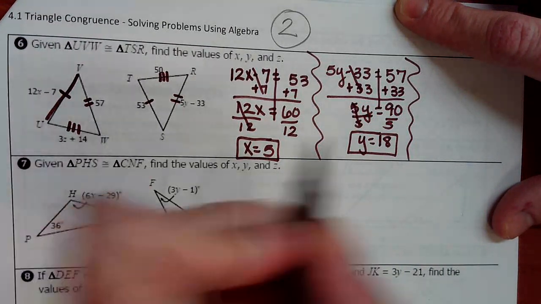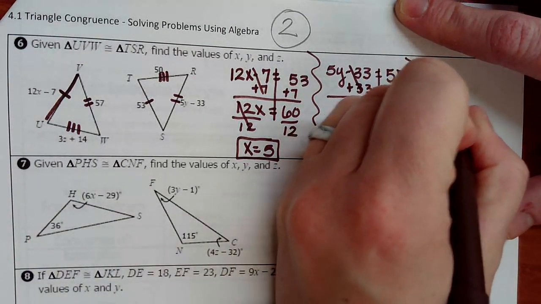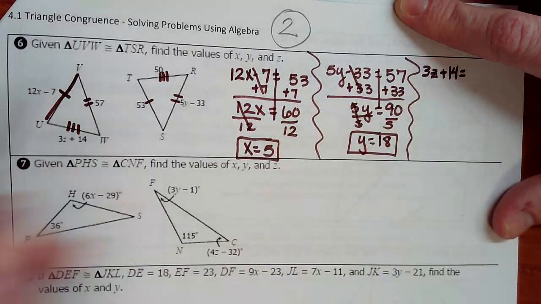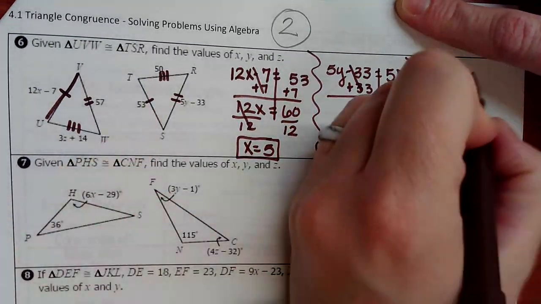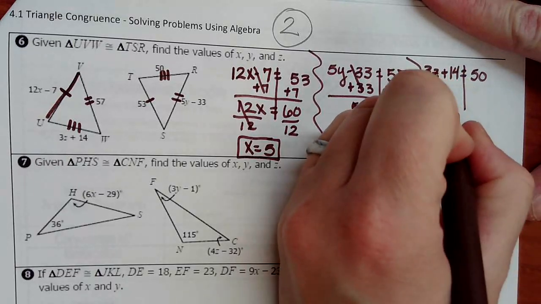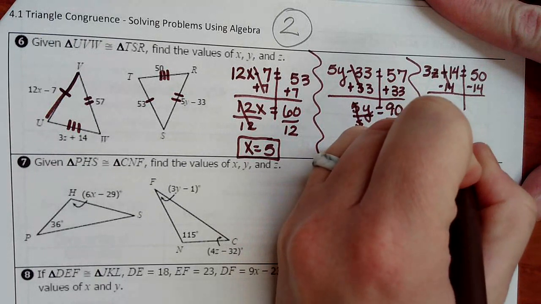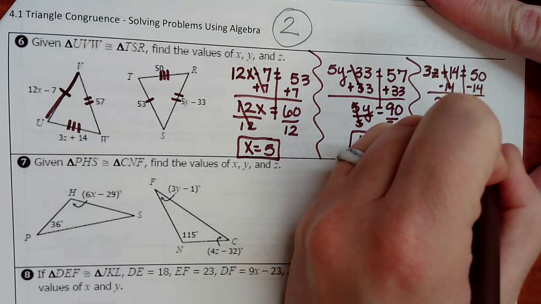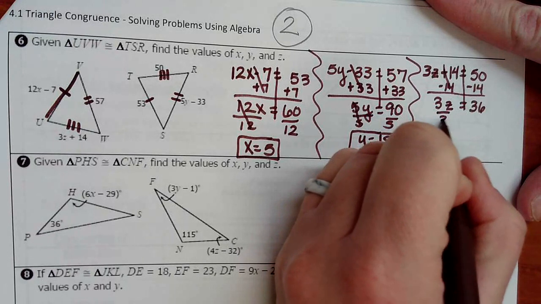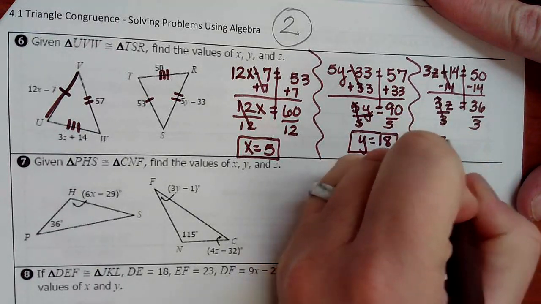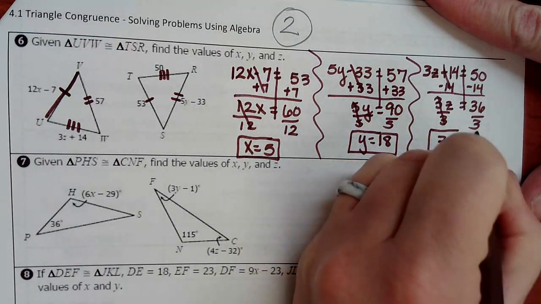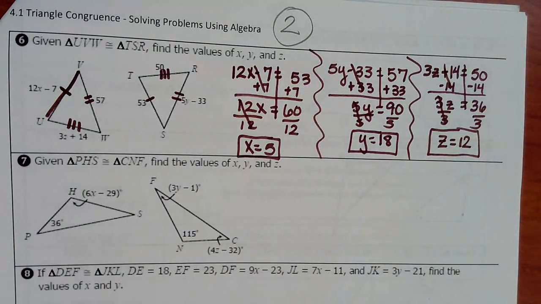And then for z, same idea, we're going to match them up. Here's z, 3z plus 14. And I think that looks like a 2. That has 3 dashes, that has 3 dashes, so equals 50. So to solve, use your algebra skills, subtract 14. 3z equals 36, and then divide by 3, and you get z to equal 12. So that's really the basis of what you're doing today, just matching them up again, except for now you're going to have to put in a little bit more work because you're going to be using algebra and solving.